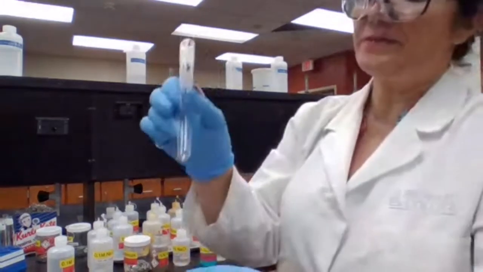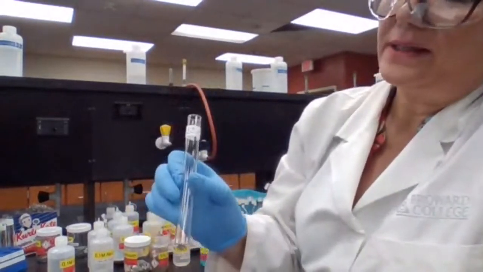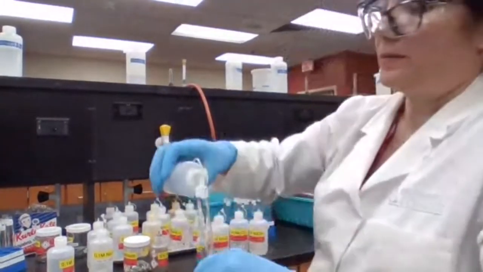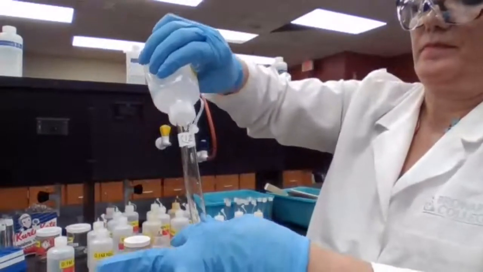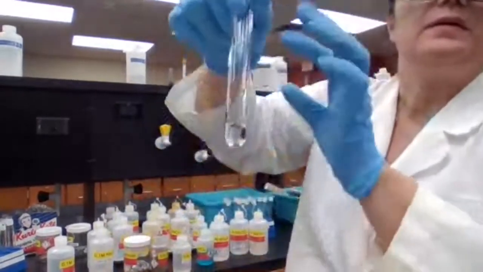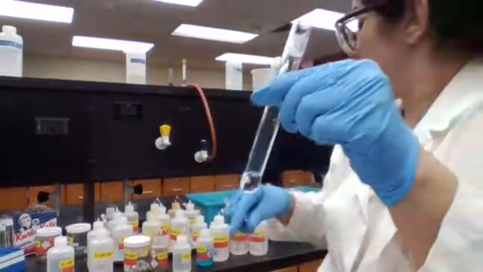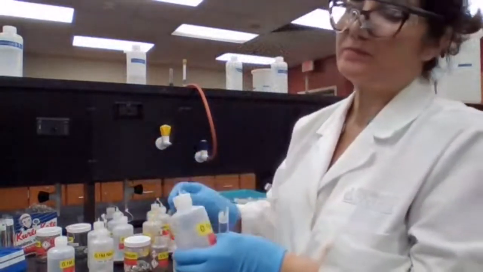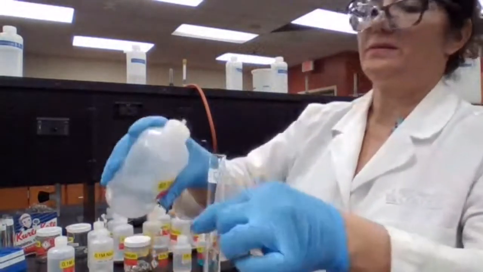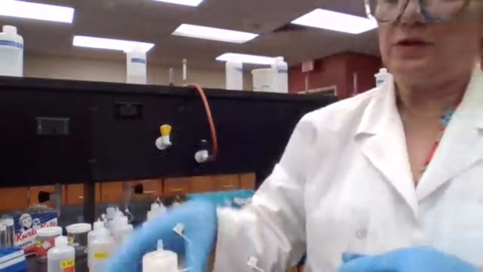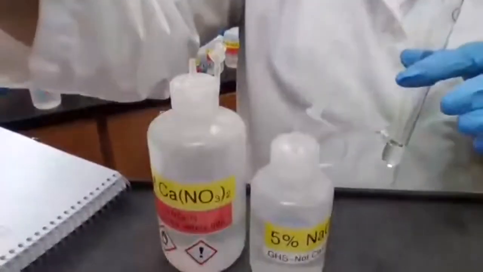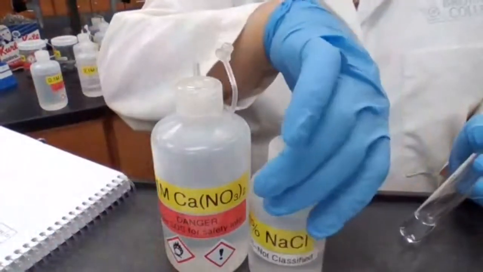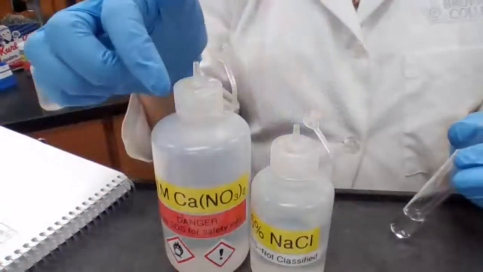Next, or last one, 12, sodium chloride and calcium nitrate. Sodium chloride, obviously a clear color solution, and calcium nitrate. Sodium chloride with calcium nitrate. Okay, if you switch these, it gives you calcium chloride and sodium nitrate.